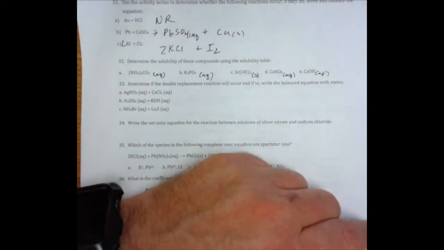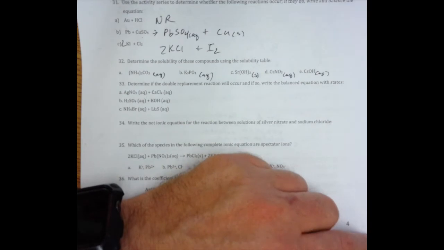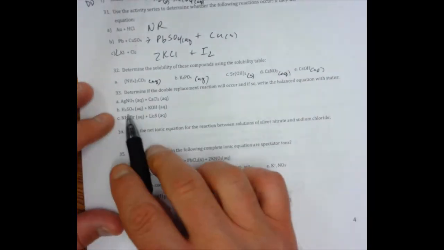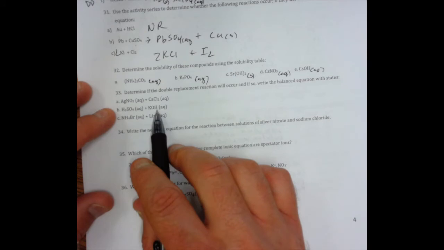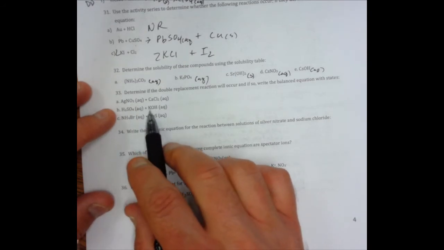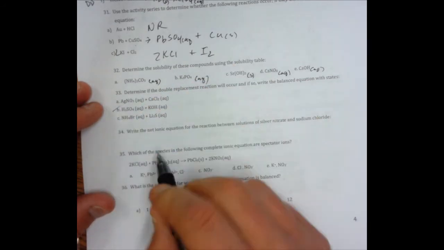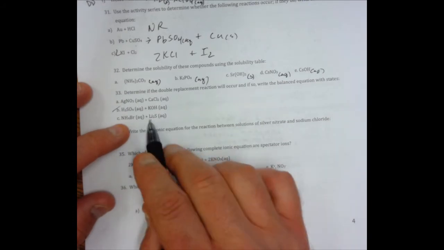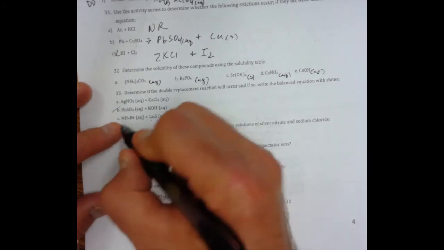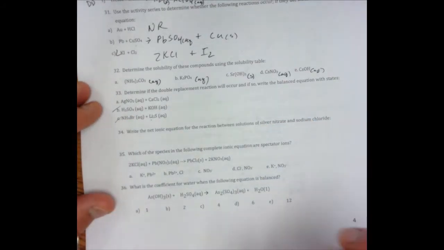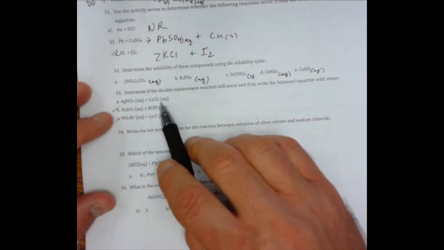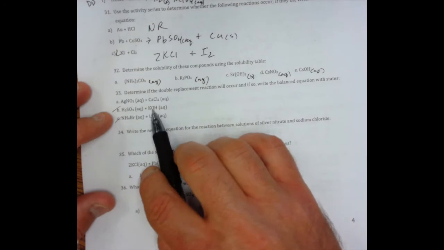Determine if the double replacement reaction will occur. If so, write the balanced equation. So it's not going to occur here because both of these we're going to get water and something with potassium. So no, it's not going to occur here because we have lithium and ammonium, so they can't make solids. So it will occur here. I guess we could call this one making the water occurring too.